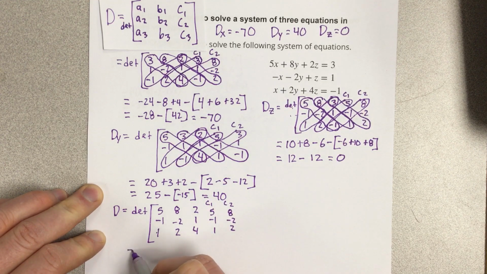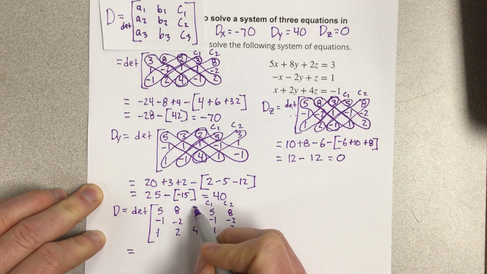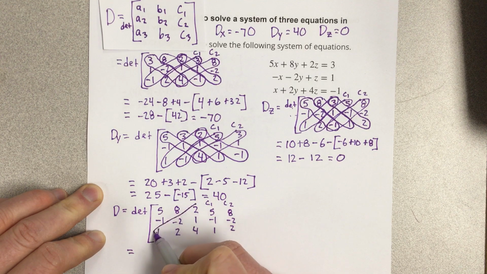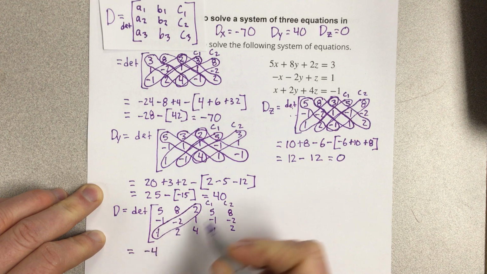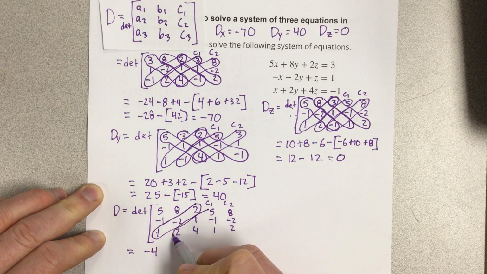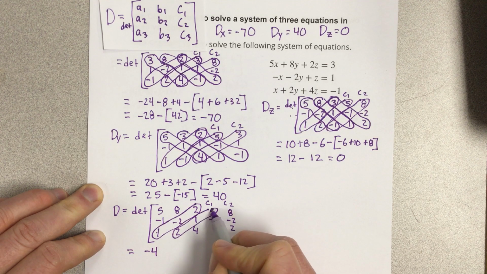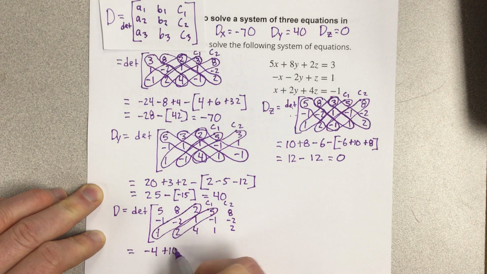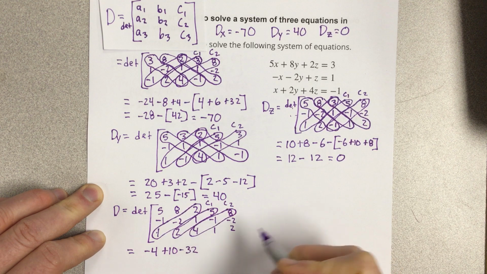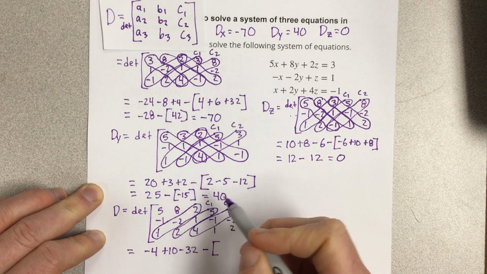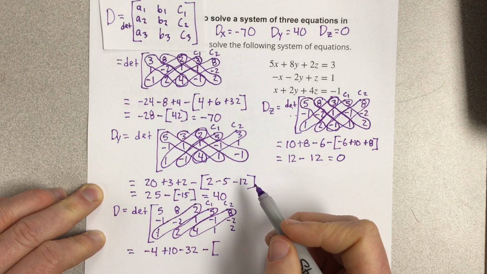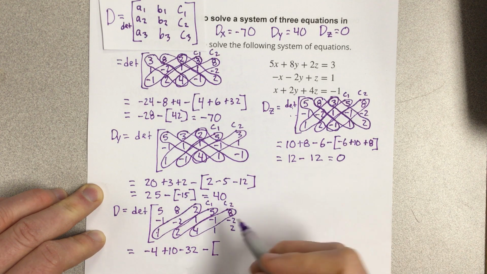So this is going to equal 2 times -2 times 1. That's -4. 5 times 1 times 2. That's 10. 8 times -1 times 4. Minus 32. Minus, oh no, I did that backwards.